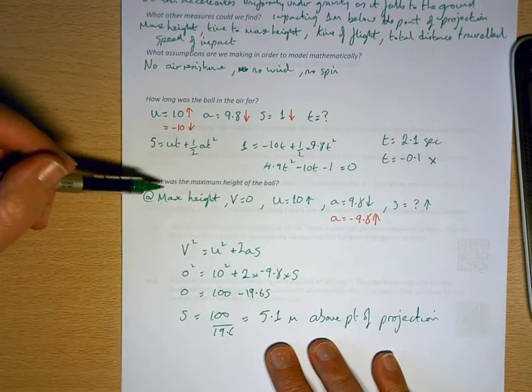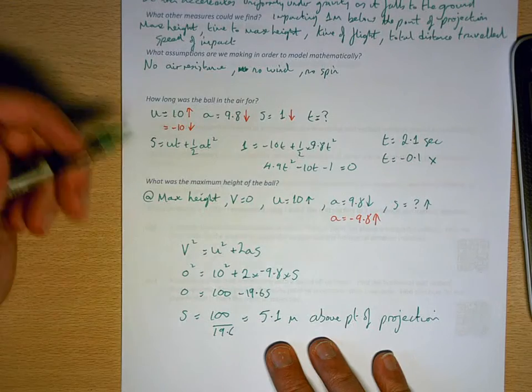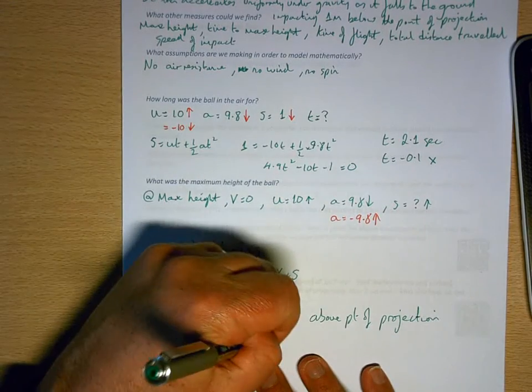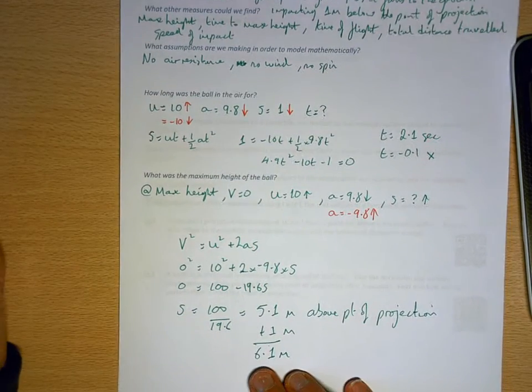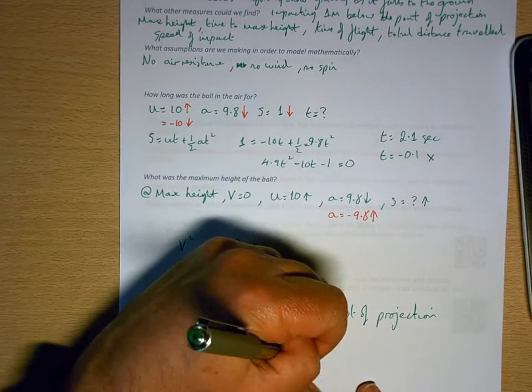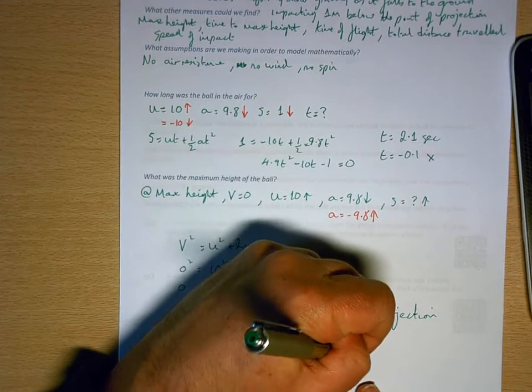The question's asking for the maximum height, so that is above the ground. So we need to add another meter. So the maximum height is 6.1 meters above ground.